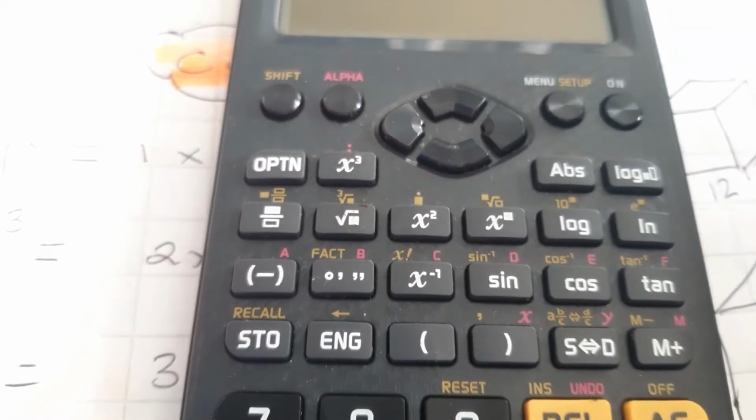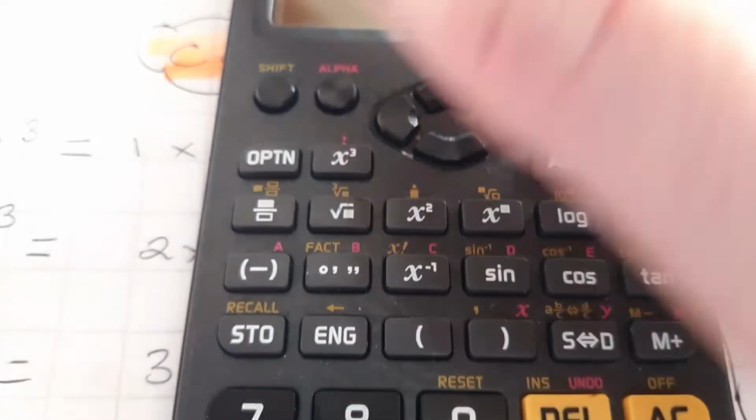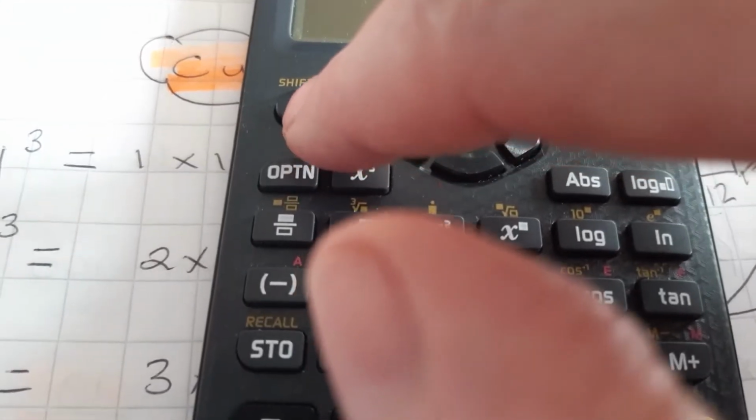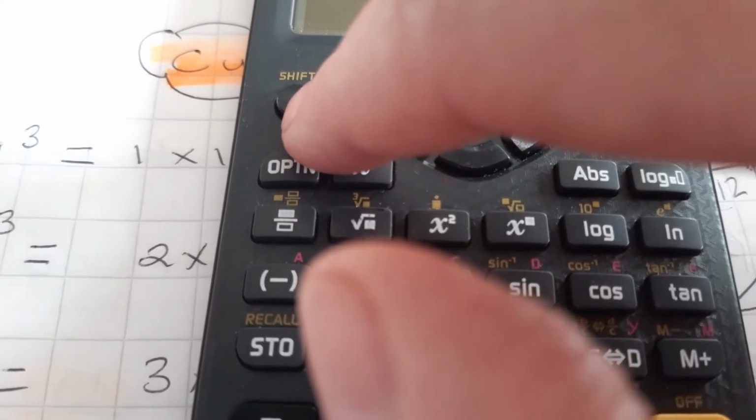Now in order to use that function on your calculator, you have to press shift, this yellow shift at the corner here. Some calculators will say second function, but Casio says shift. Once you press shift and that button, you'll see on the screen there's a little 3 in front of the square root function.